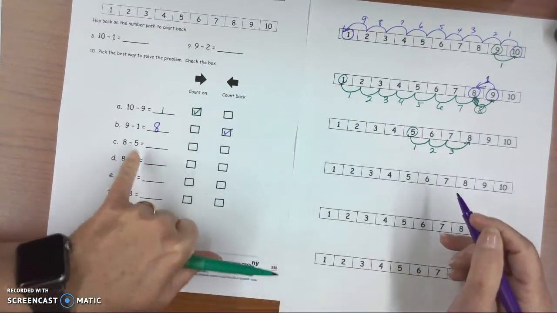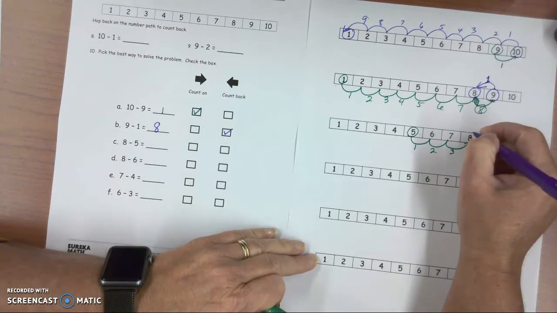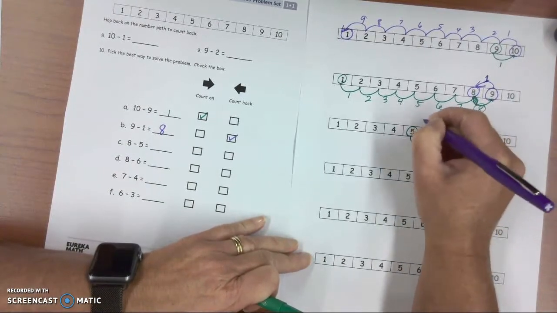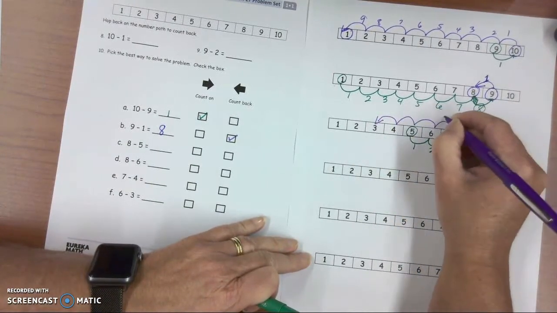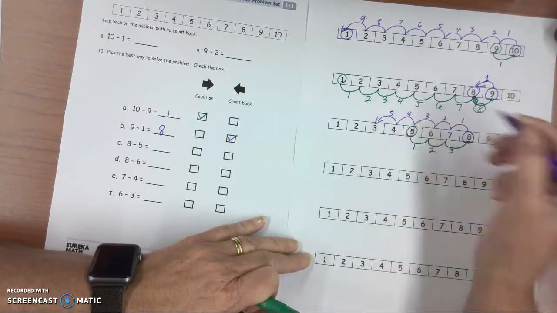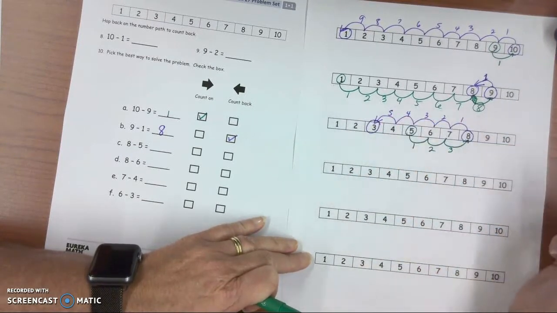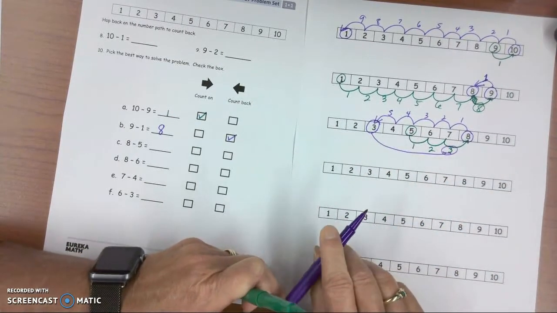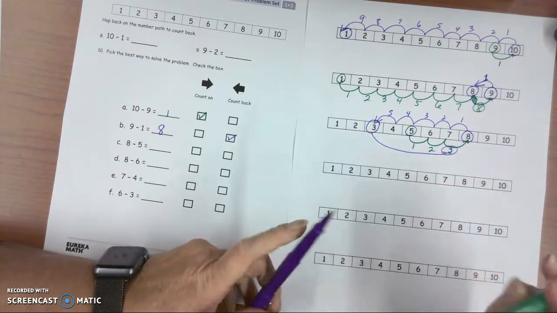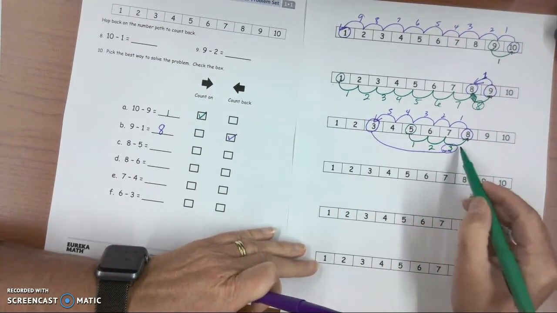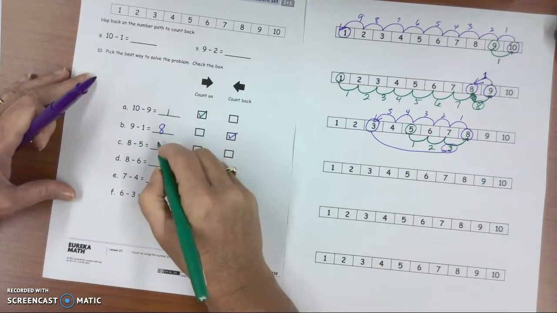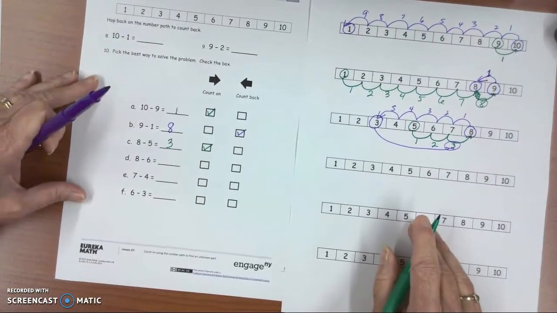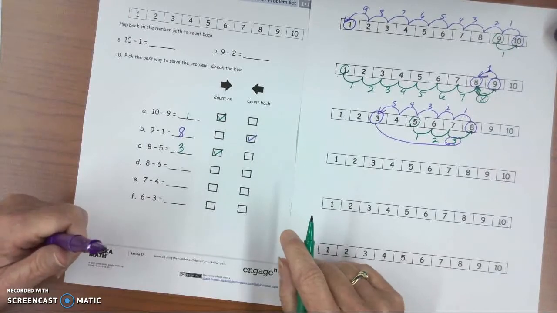But what happens if we try our counting back strategy? We start at 8, and we count back 5 hops. 1, 2, 3, 4, 5 hops. And we end at the number 3. Our difference of 3 is the same as when we counted on, but it looks like the counting on strategy worked a little more efficiently here. It takes fewer hops to get to the answer, so that's why I would choose the counting on strategy there.